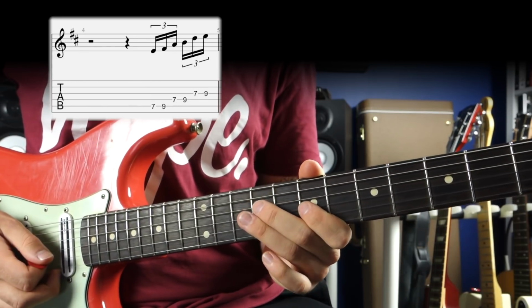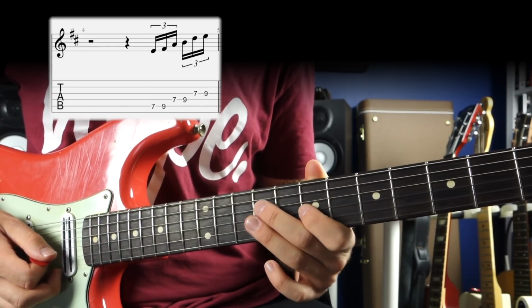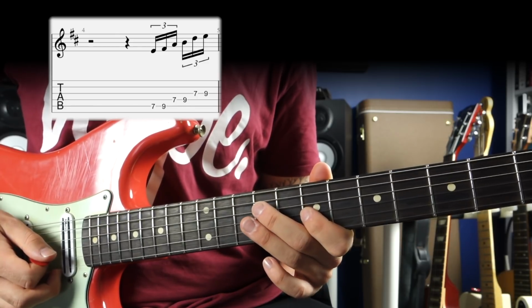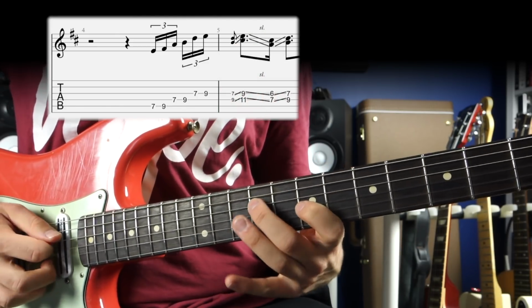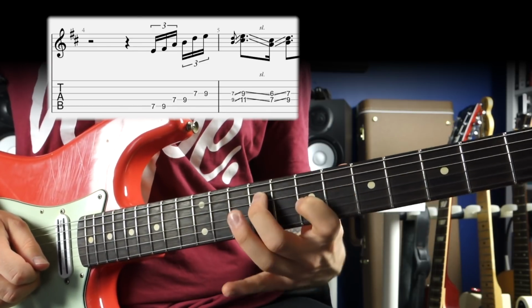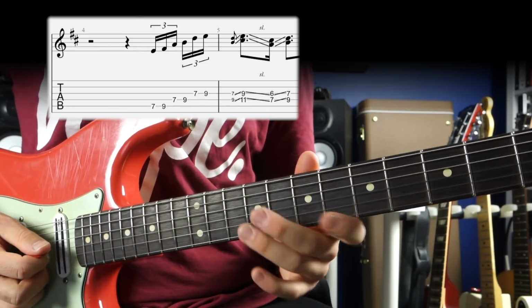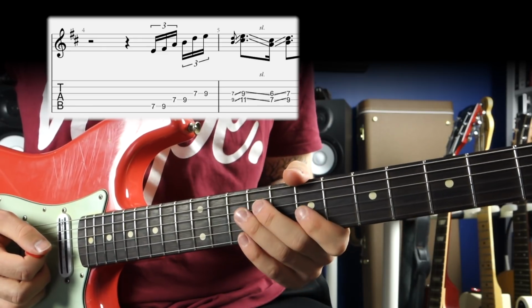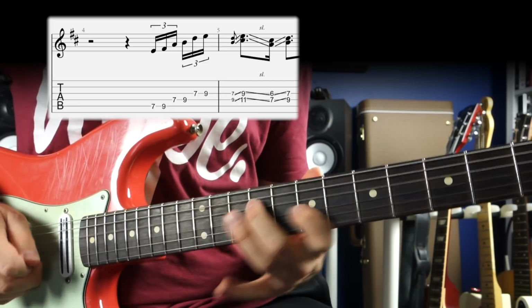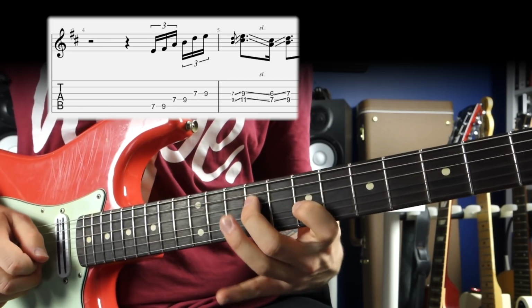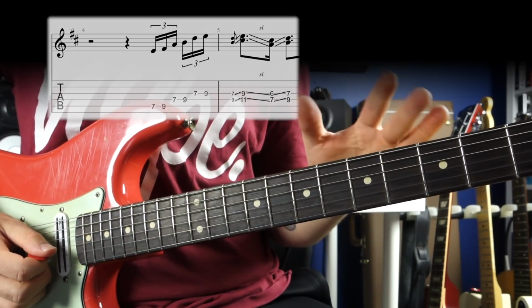And then I play some thirds on the D and G strings using just my index and middle fingers. I'm using just those fingers because, as you can hear and as you can see, I'm sliding between those thirds. So I only pick those strings once and use slides to play the other thirds.